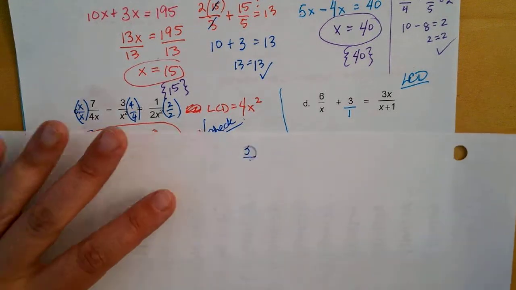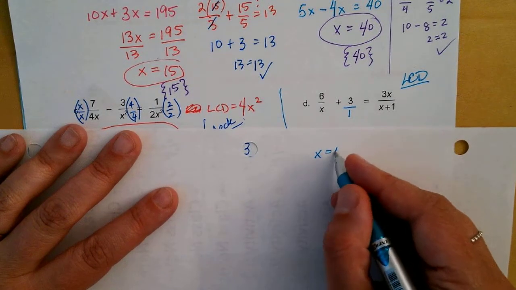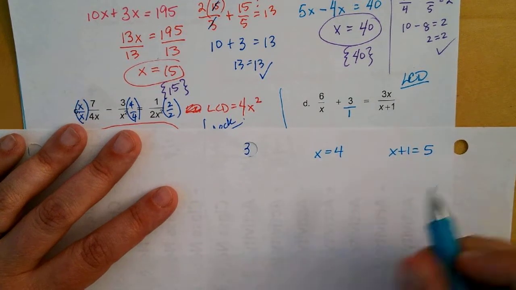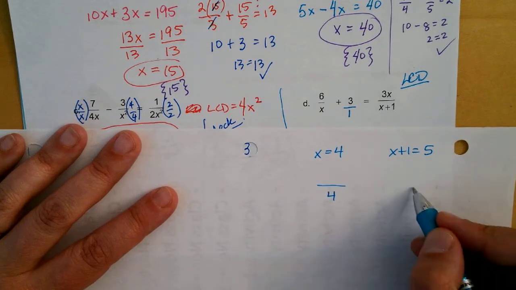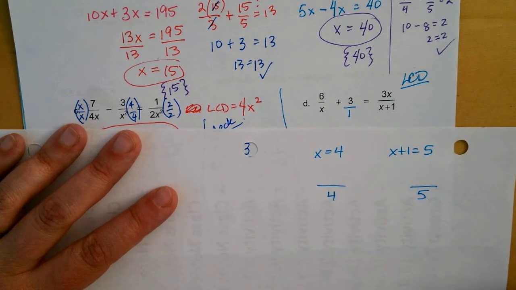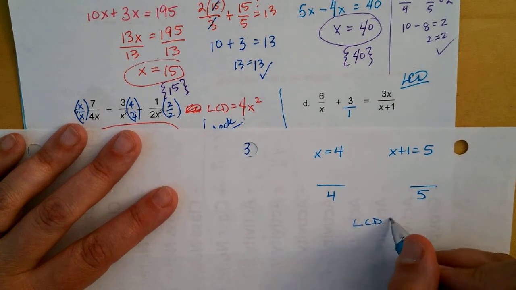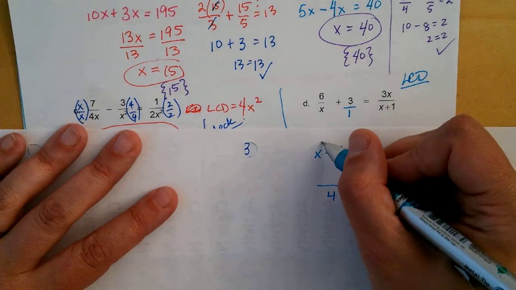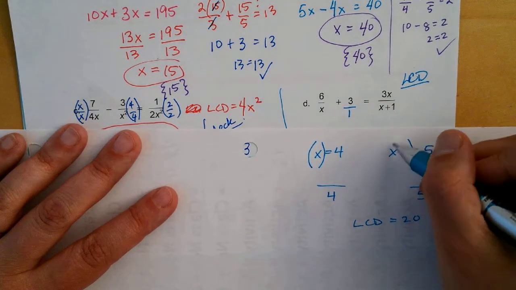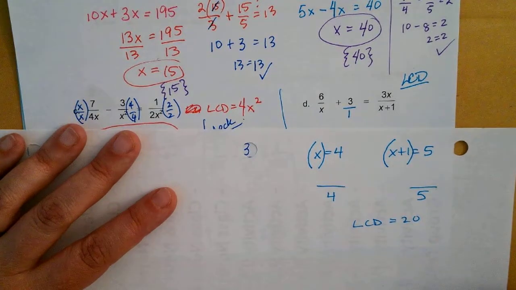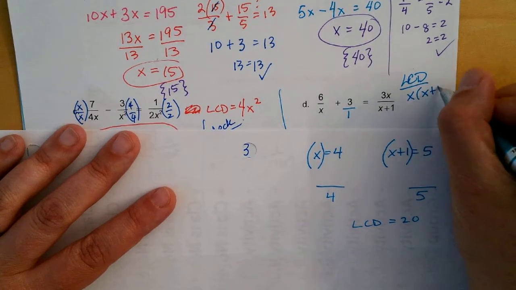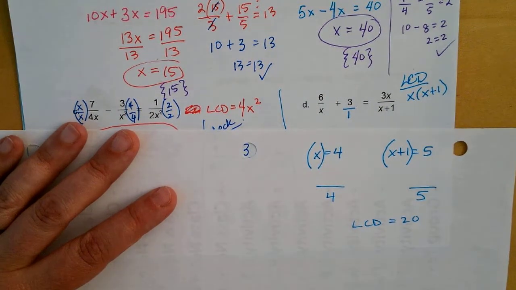Okay, if I were to say that x was equal to 4, what's x plus 1 then? It's 5. What was the lowest common denominator when we had 4 and 5 as our denominators? It was 20. LCD was 20. And that was because we had to multiply them together. So if your denominator is x and x plus 1, your lowest common denominator, wait for it, is x times x plus 1. You with me on that?